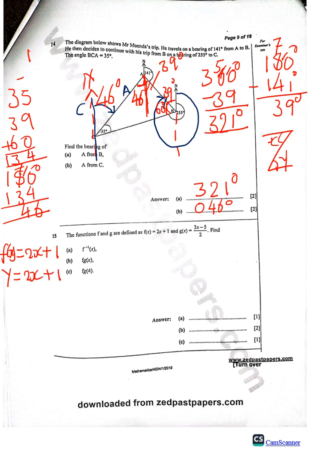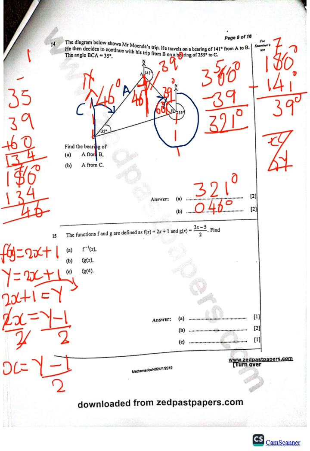Then we are going to make the letter x the subject of the formula. So first I'll just begin with 2x plus 1 is equal to y. This is the same as y is equal to 2x plus 1. From there we are going to shift the 1 to the other side, giving us 2x is equal to y minus 1. The sign has changed. Now from there we can divide by 2 here, and here by 2, so that if we cancel, we get now our x is equal to y minus 1 over 2.